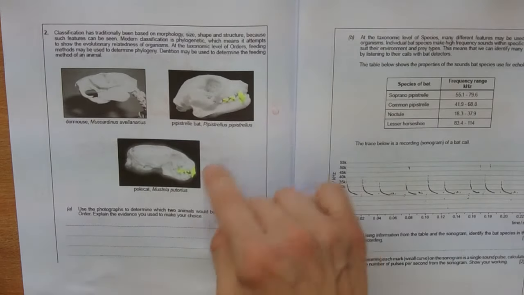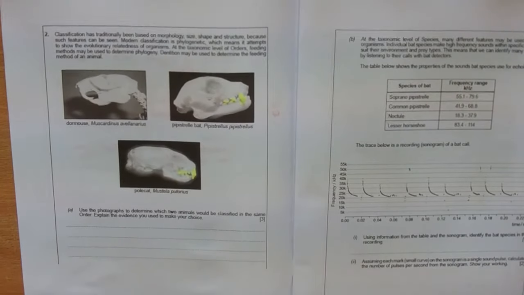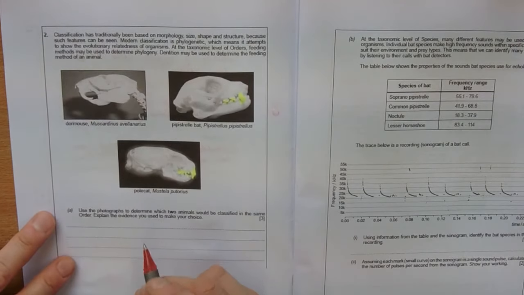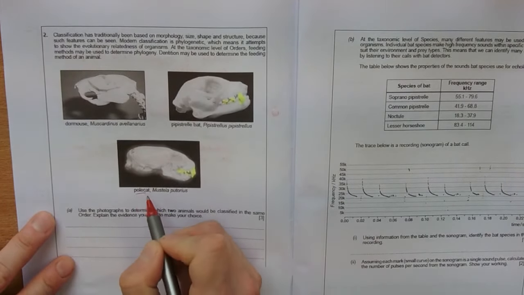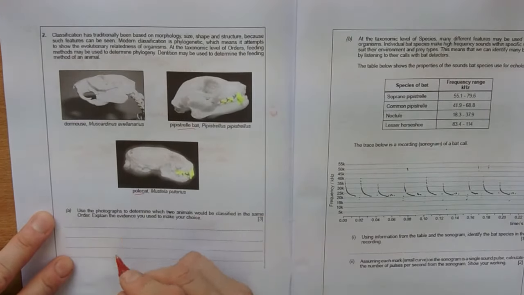So the two animals that we're going to go for are these two carnivores here, and say those names. So we're going to have the polecat, and we're going to have the pipistrelle bat.